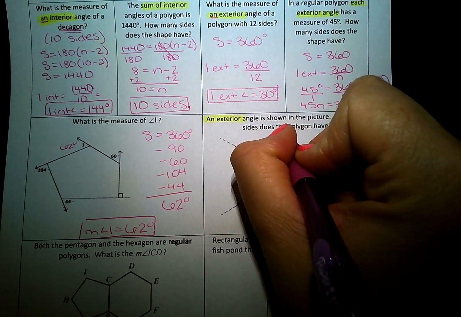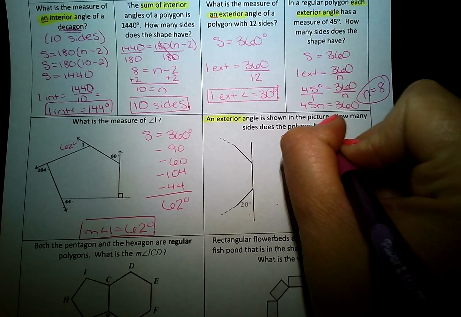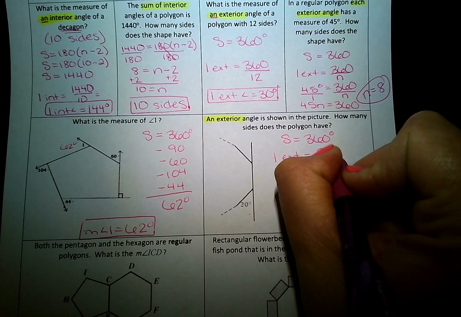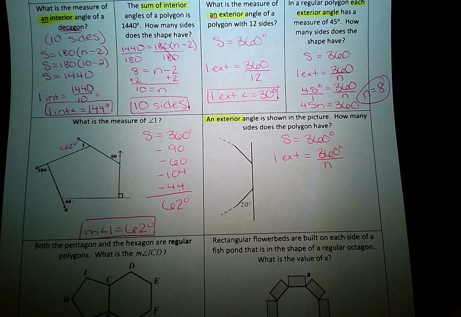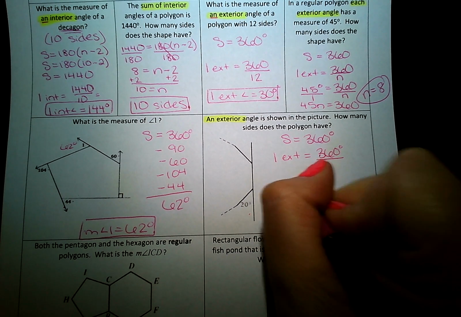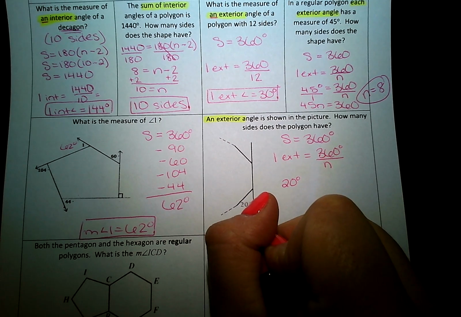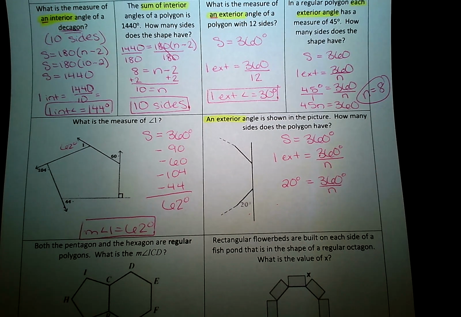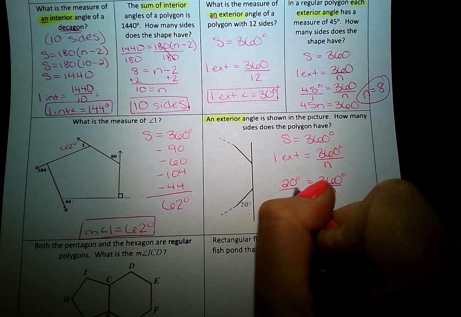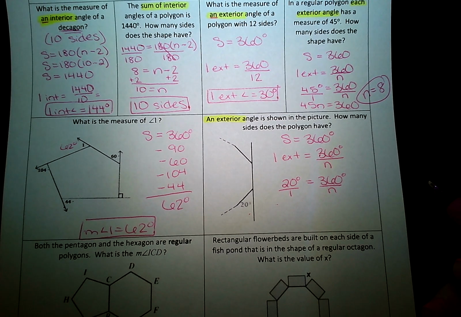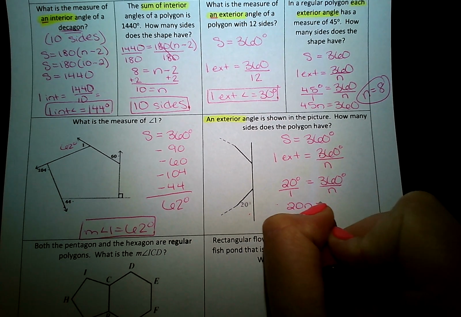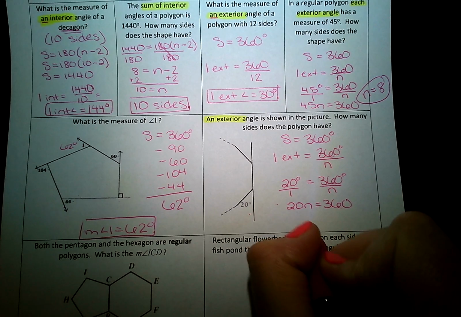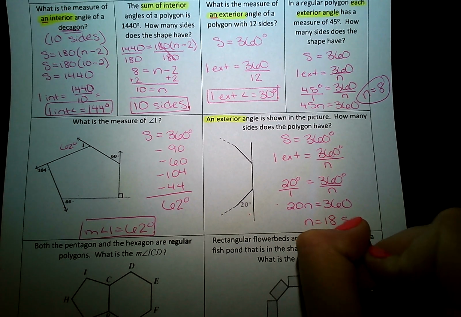So we know that the sum of exteriors is 360 degrees. That means one of the exterior angles is going to be equal to 360 degrees split amongst all the angles in the shape. Well, here we have that 20 degrees is the measure of one of the exterior angles. So we're trying to solve for how many angles there are. I'm going to turn this into a cross multiply problem by putting a 1 underneath the 20. Cross multiply, I'll have 20n equals 360 degrees. Divide by 20 on both sides, and I'm going to get 18 sides to this polygon.